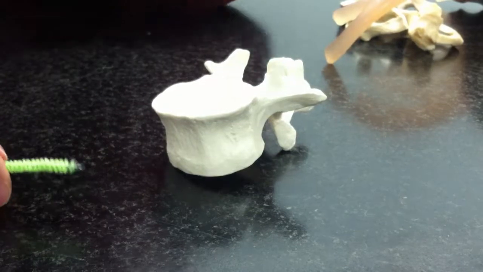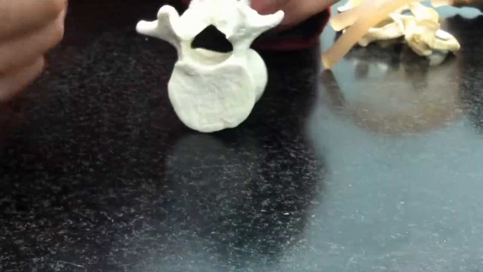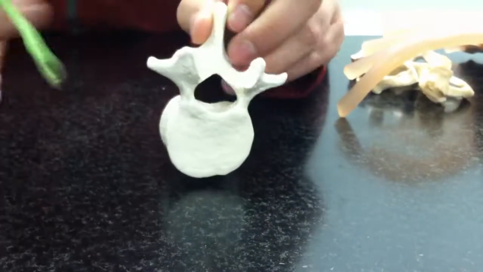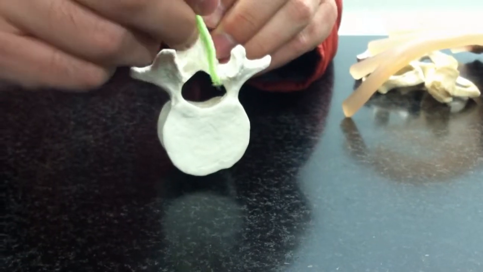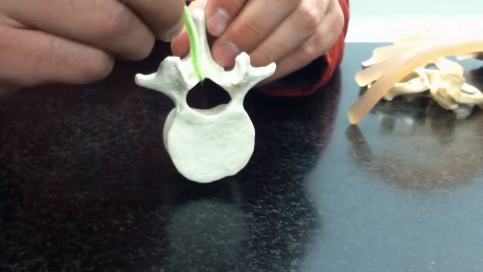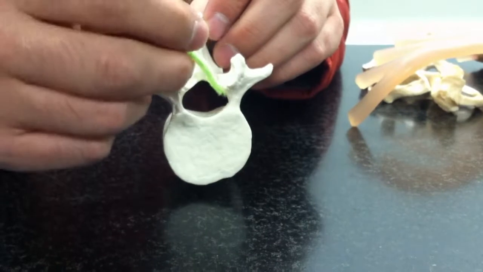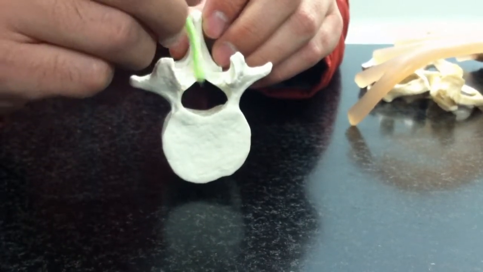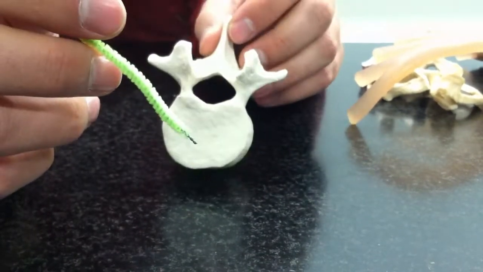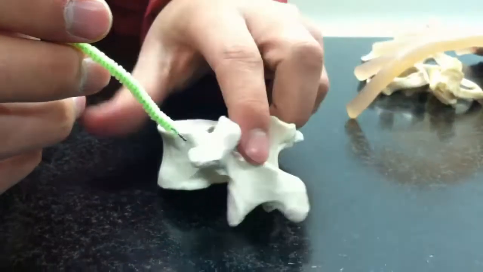Now, if we look back here to the vertebral foramen, this is called the vertebral arch, which is really made up of your pedicle and your lamina and spinous process. That's called the vertebral arch. Okay, and that's really it for the general structures of those vertebrae.